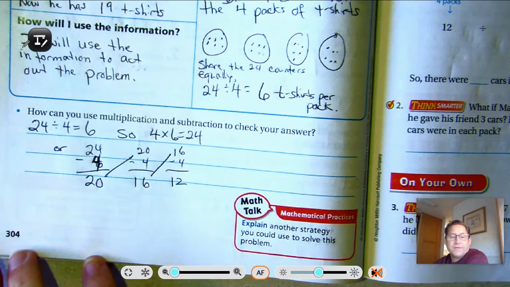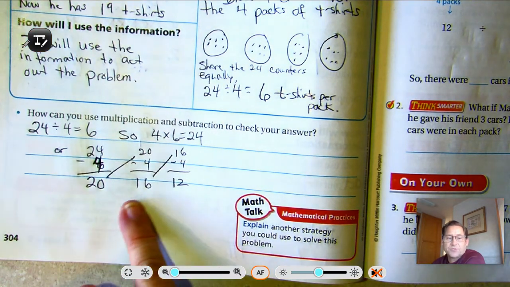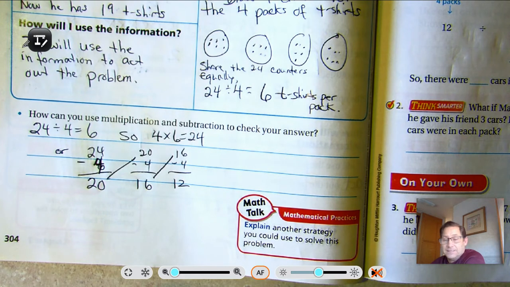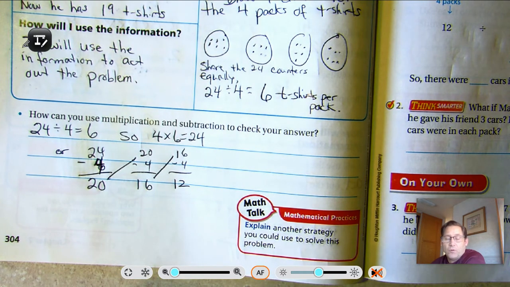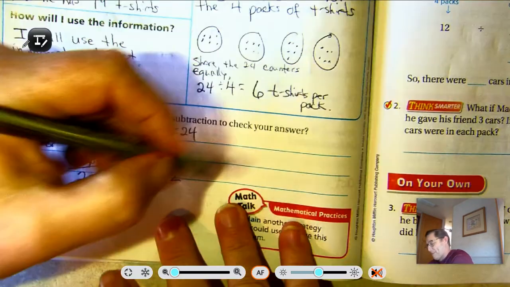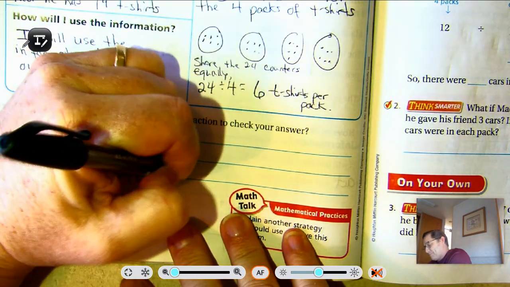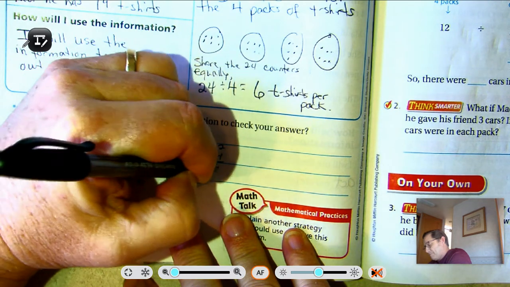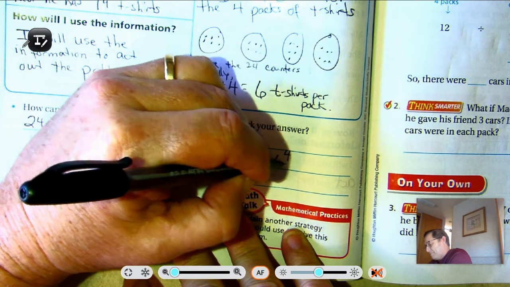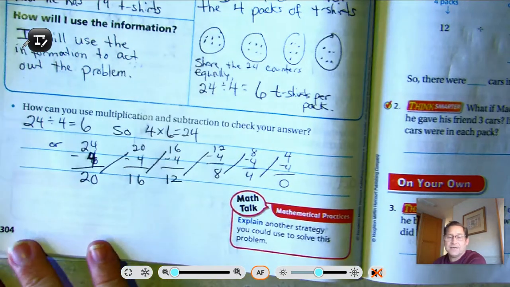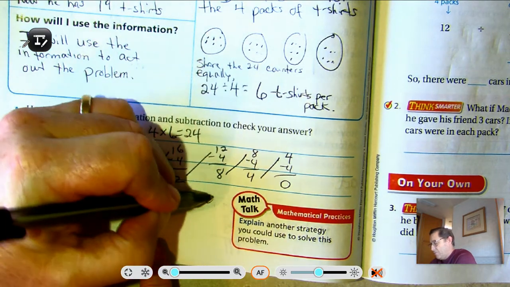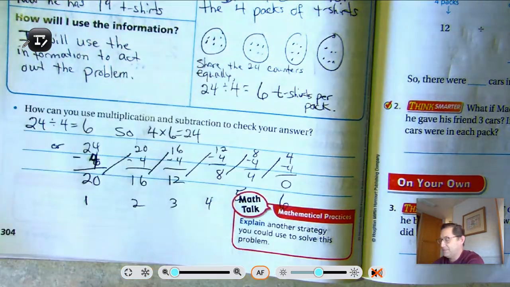Okay, so all I'm doing here is repeatedly subtracting the divisor, 4, until I get to 0. So I'm taking 4 away from 24 until I get to 0. How many times did I subtract 4? I subtracted 4 1, 2, 3, 4, 5, 6 times.